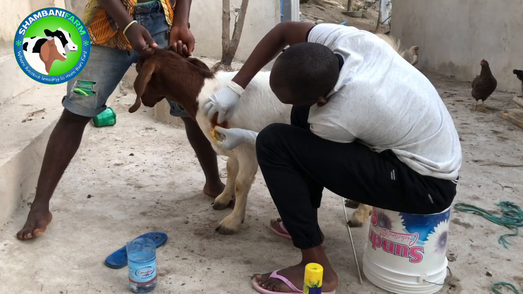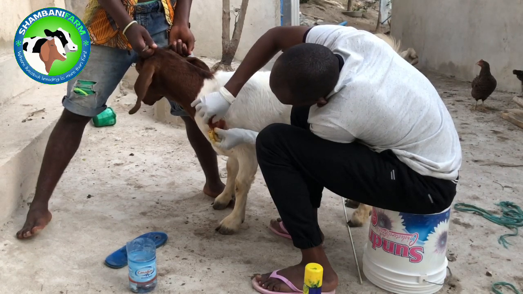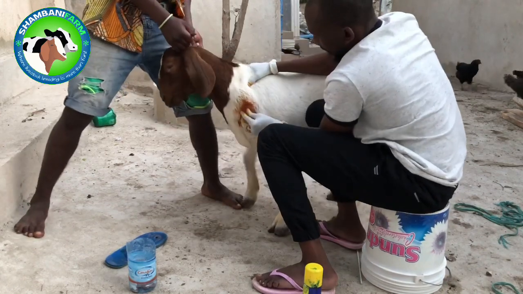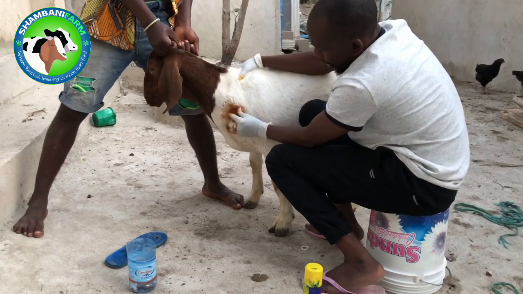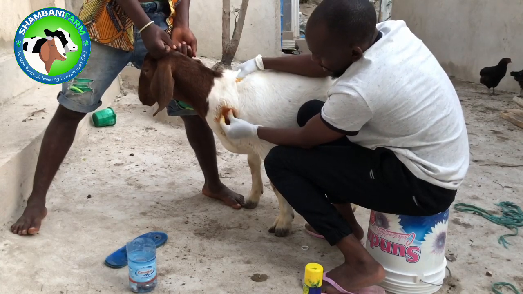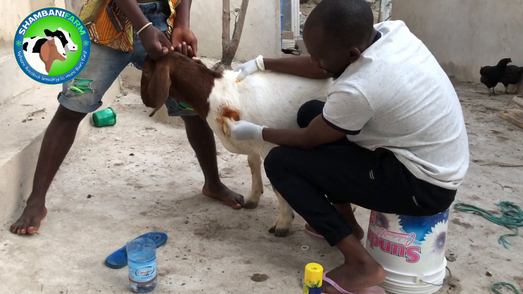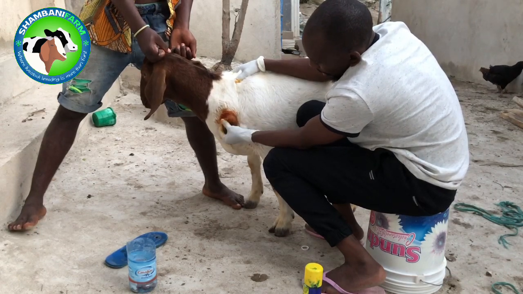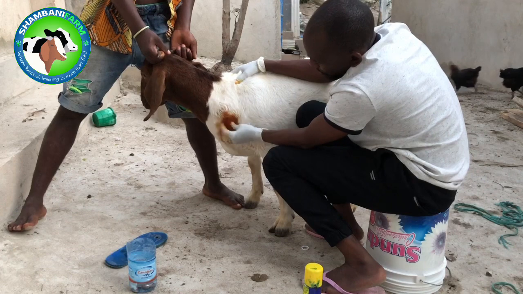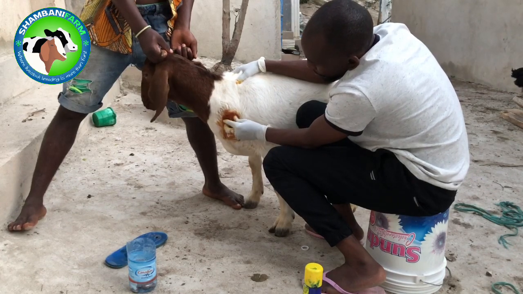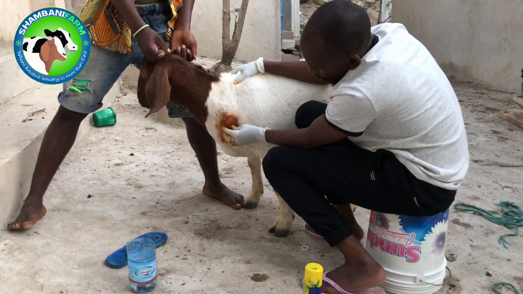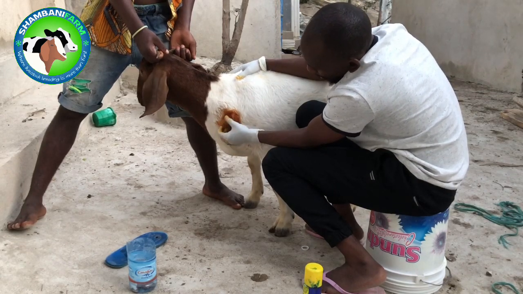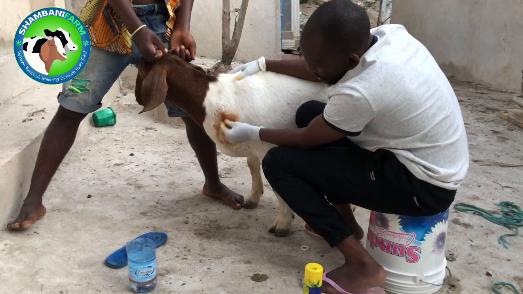We want the medicine to go at every direction of the inside, the opening, the hole that is there, so that it can help the wound to heal much faster. We are not going to stitch the goat because the opening that we did is not too big.